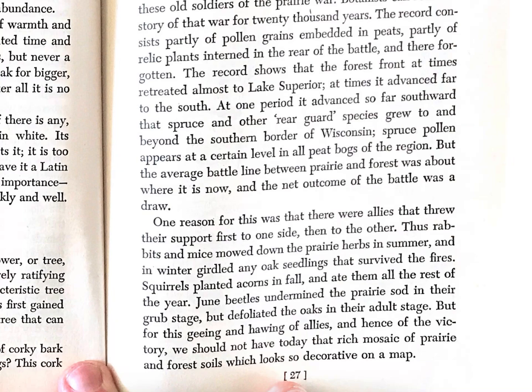So now he says, squirrels planted acorns in the fall and ate them all the rest of the year. June beetles undermined the prairie sod in their grub stage, but defoliated the oaks in their adult stage. But for this geeing and hawing of allies, and hence of victory, we should not have today that rich mosaic of prairie and forest soils, which looks so decorative on a map.